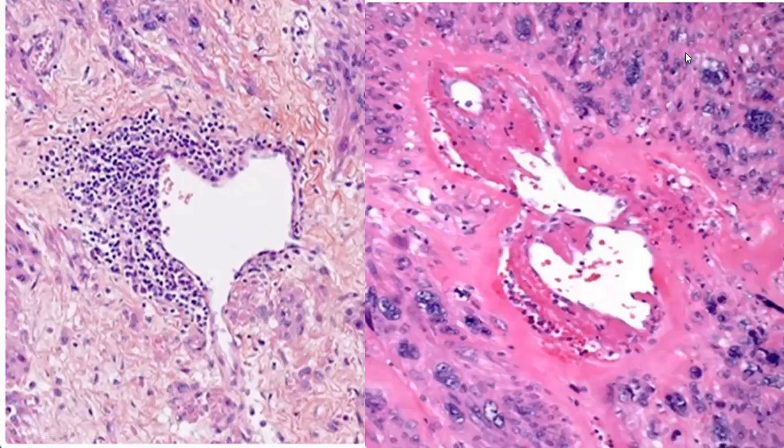Whenever we have bizarre type of nuclei, we have to make a distinction from another entity or another subtype of leiomyoma, which is fumarate hydratase deficient leiomyoma. We can make the distinction on the basis of fumarate hydratase immunohistochemistry or histochemical marker, which will be lost in the fumarate hydratase deficient leiomyoma, but will be positive in this one.